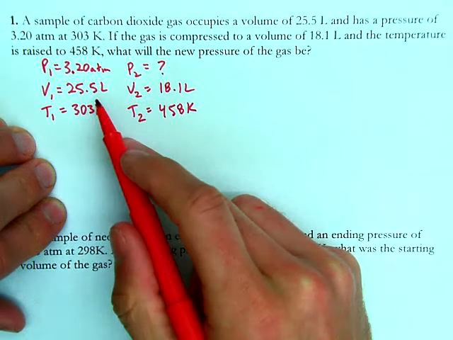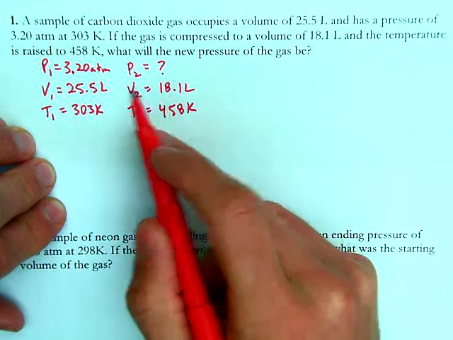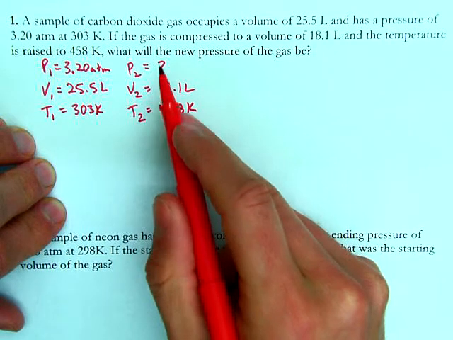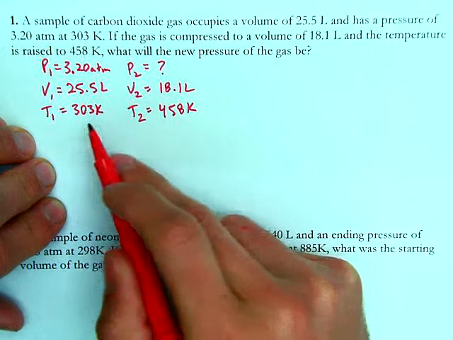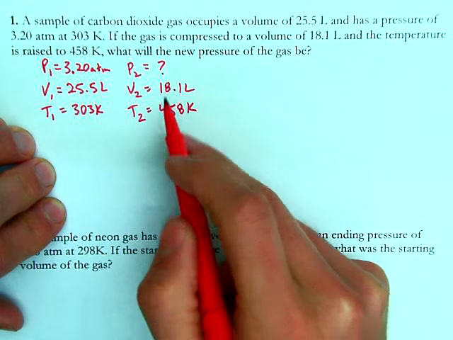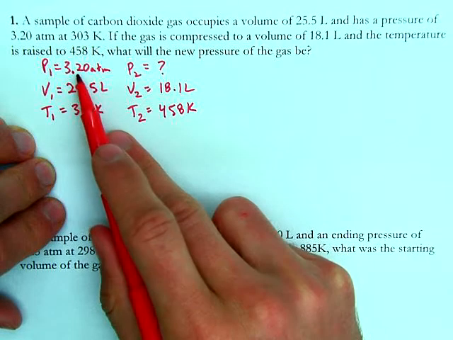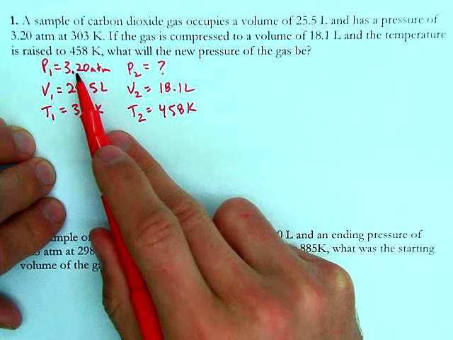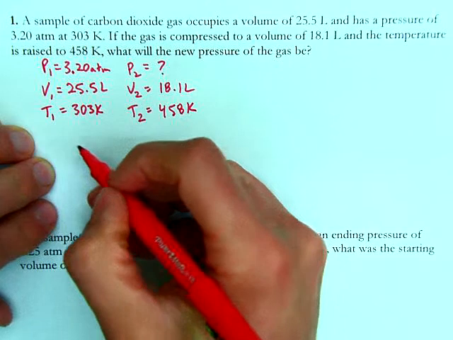Based on our changes, you can see as volume decreases, pressure increases. So if our volume's decreasing, we'd expect our pressure to increase. And the temperature is also increasing. As temperature increases, pressure increases. So both of our variables are telling us that pressure is going to increase. So we should absolutely get a number for pressure that's more than 3.2. But let's plug them into the equation and see what we get.